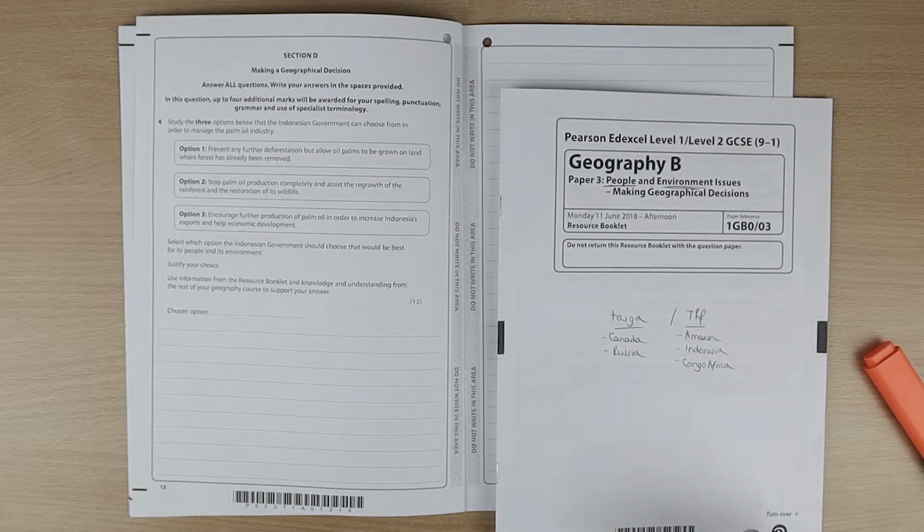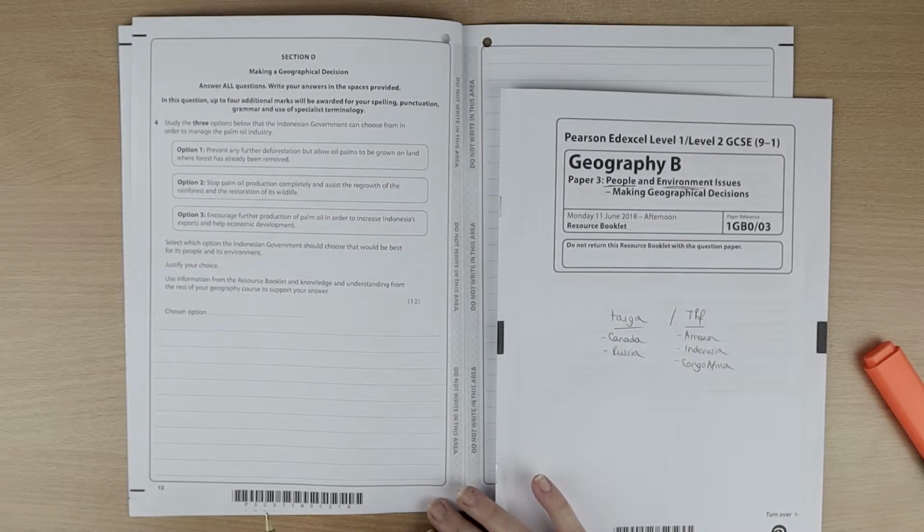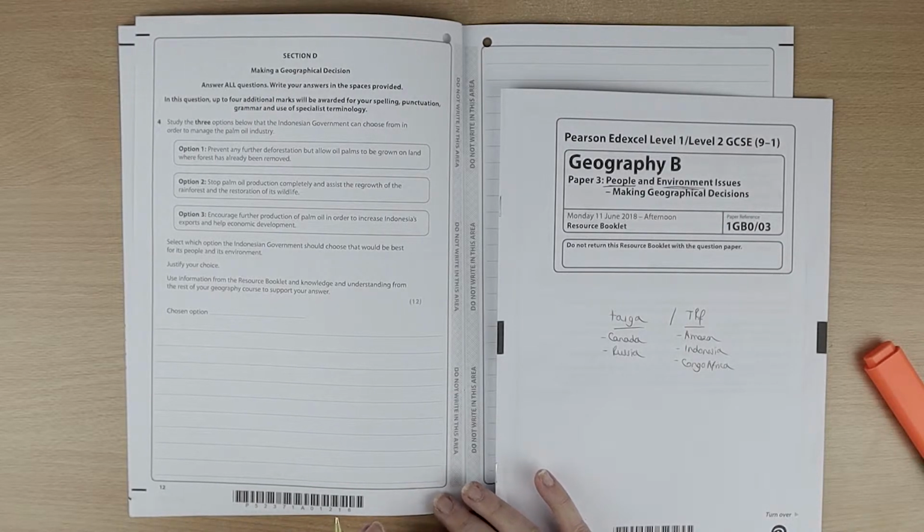the decision-making exercise, people and environmental issues, and probably, I think, the one you're going to find most challenging. There are several reasons for that, but in terms of timing, I think you need a good 30 minutes, and that would include planning, thinking, as well as writing your response and reading through.